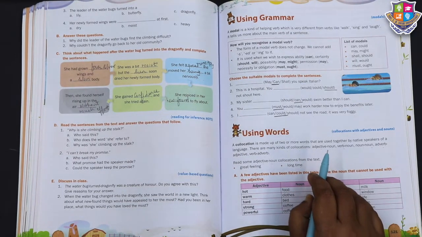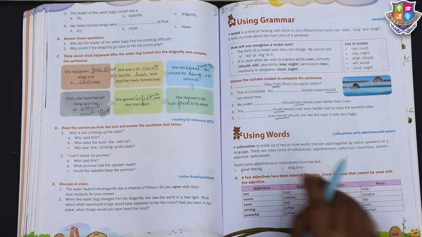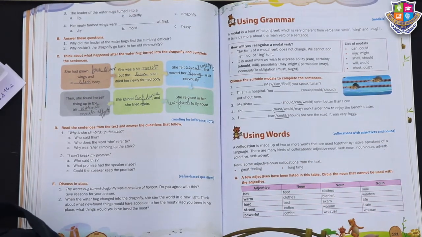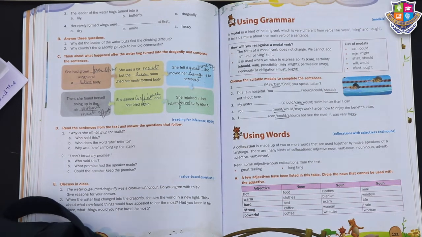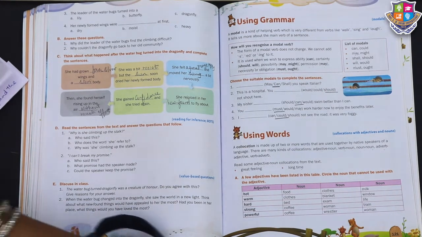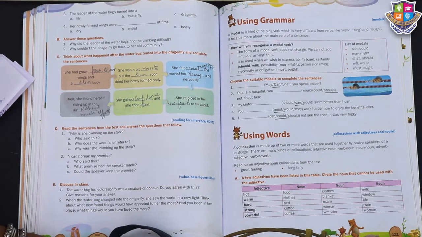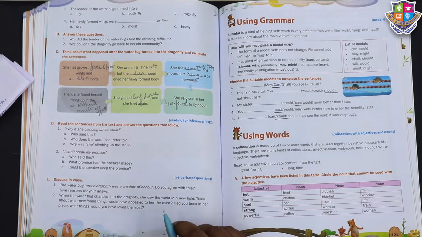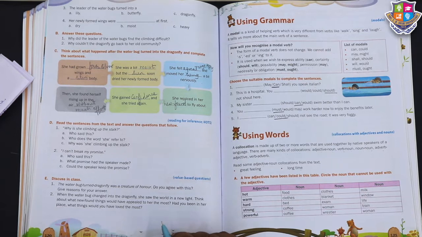Now student, can you do that? Okay, so we will do that activity for you. Now first is an adjective: hot. Nouns: food, clothes, milk. So which one do you want to round up? Can you give me some idea? Okay, we will do it. How will we do it? Let us see.